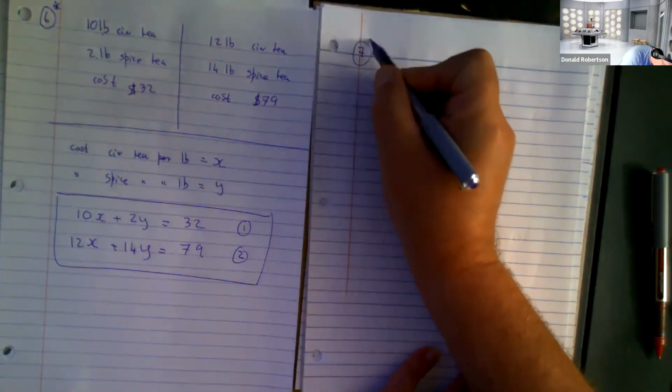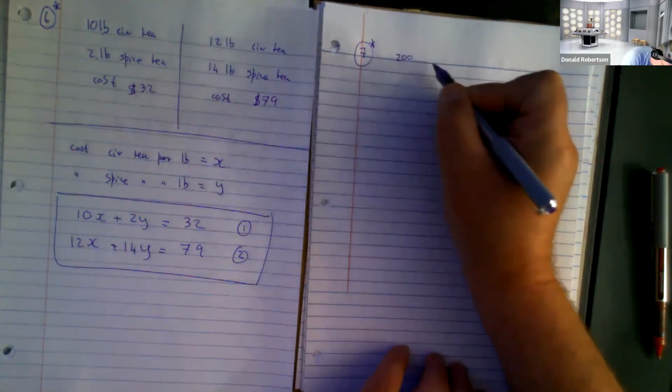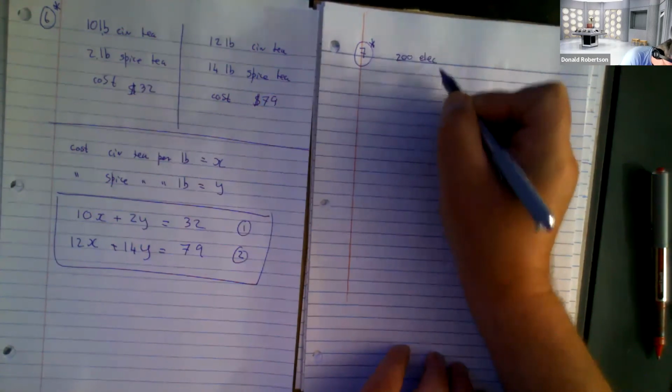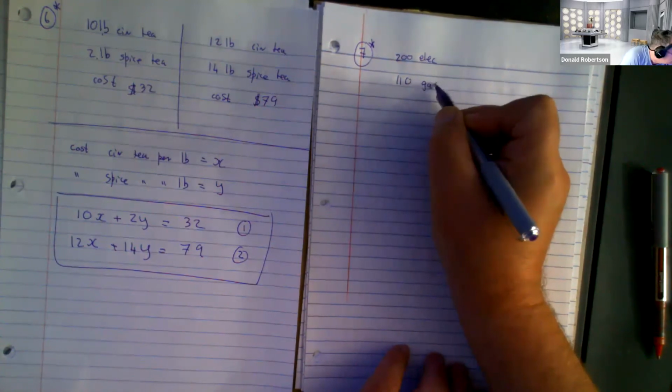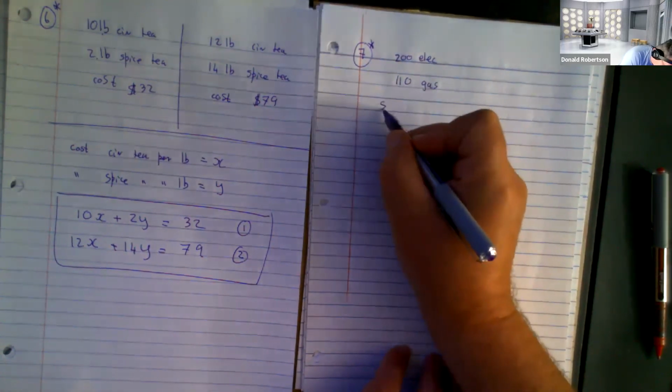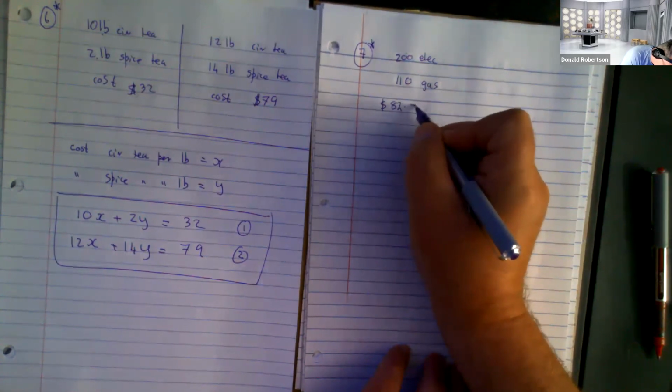The next question, question 7, looks a bit like that. During 1 month, a homeowner uses 200 units of electricity and 110 units of gas, and his total bill for both of those added together is $82.70.